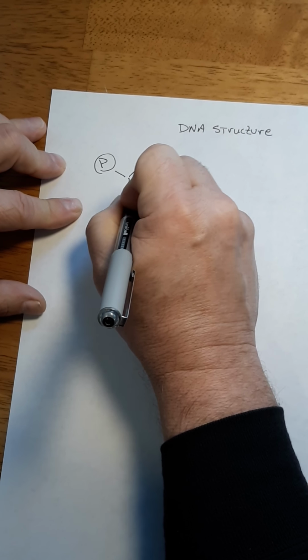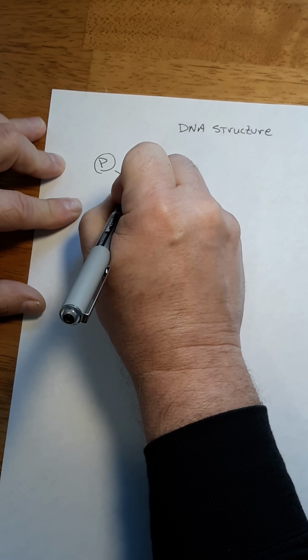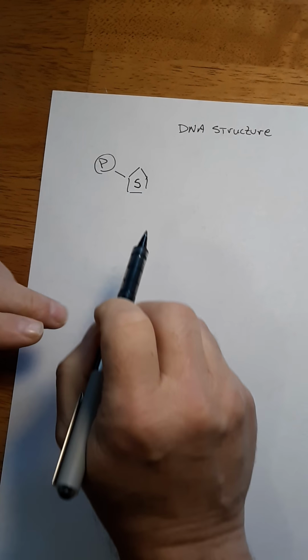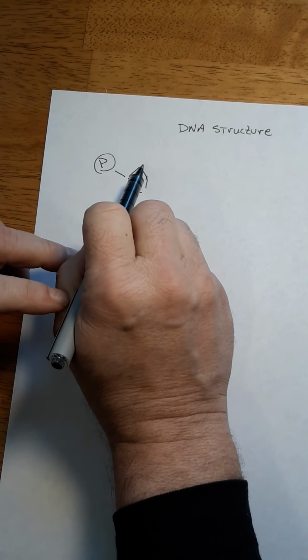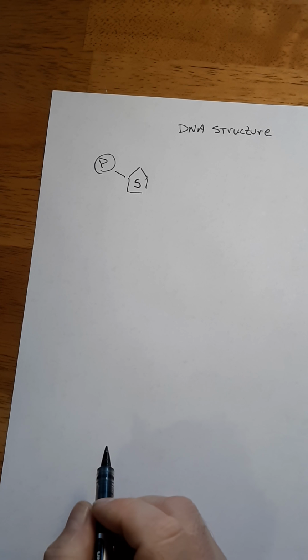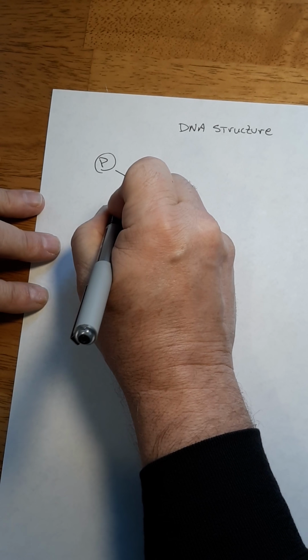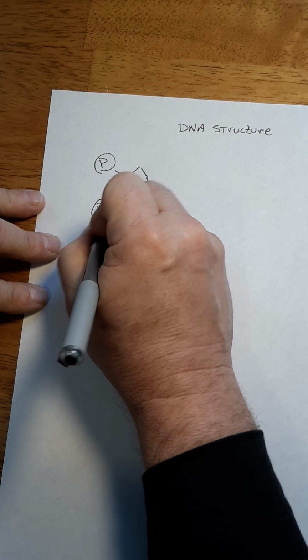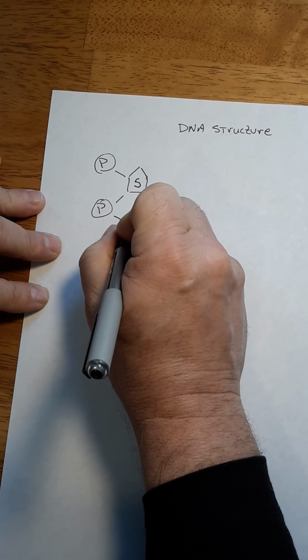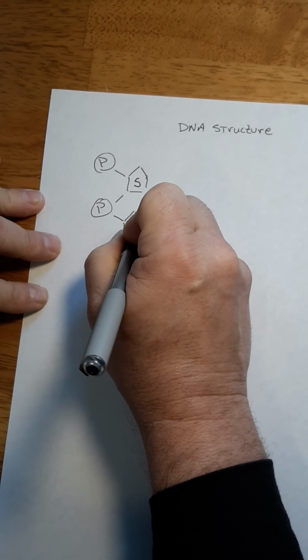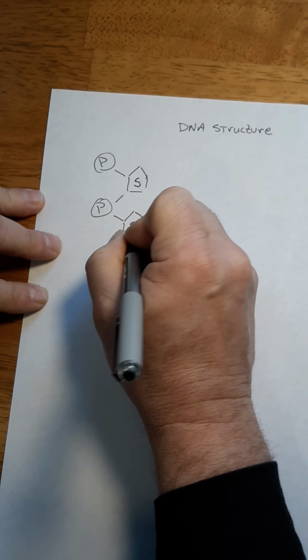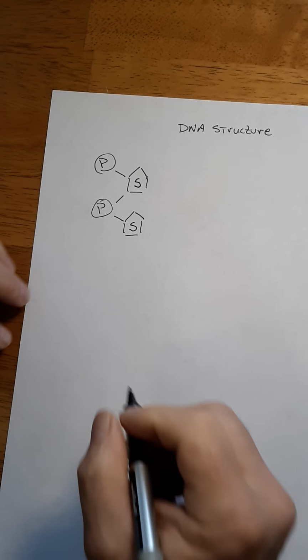The sugar molecule is a 5-carbon sugar, so try to show 5 points to the sugar molecule. And then it's just phosphates and sugars, which are the outside supporting portion of the molecule.